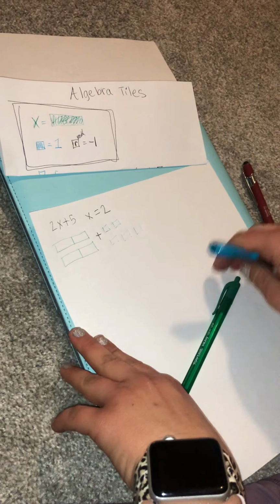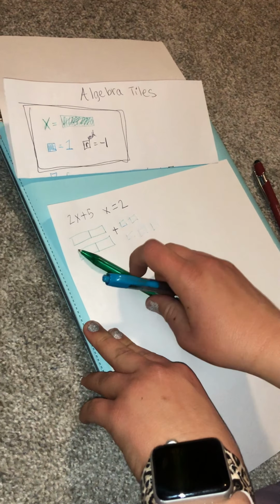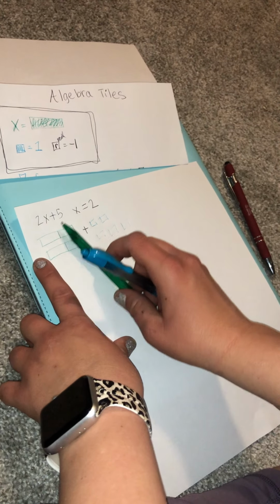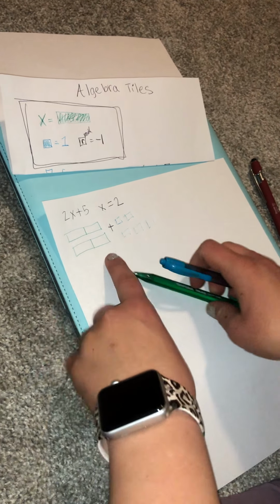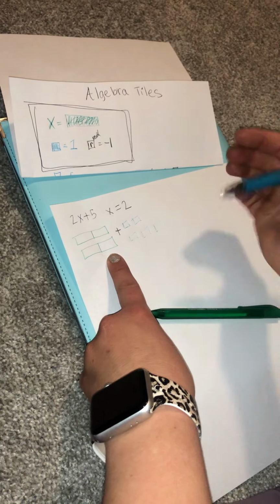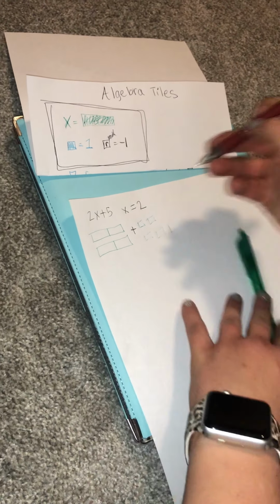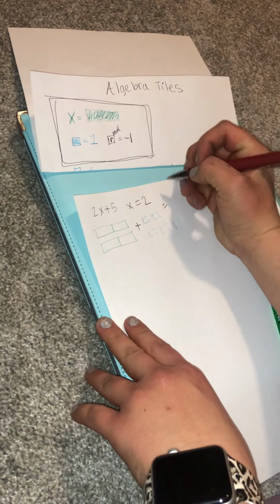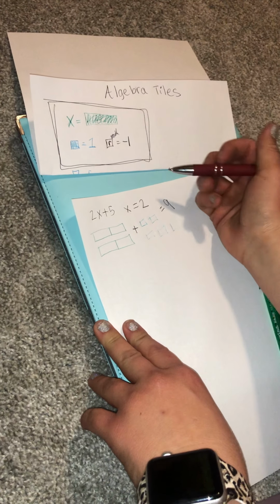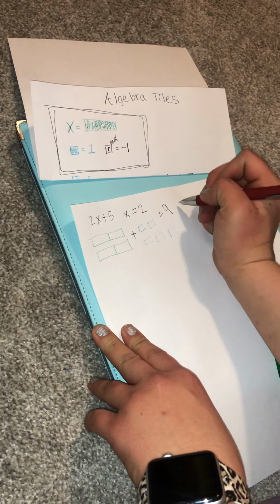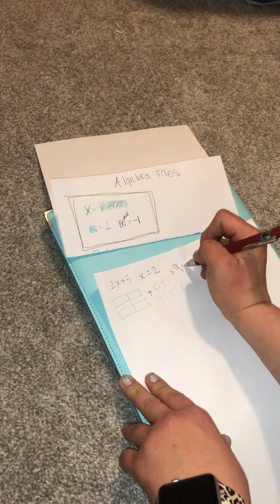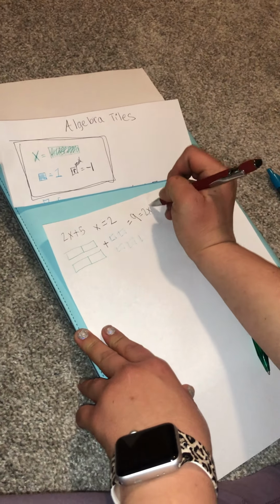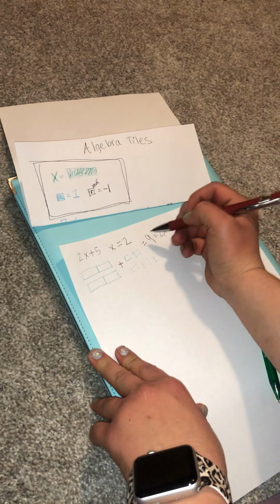Okay, so here we are. We got 2 units, which equal 2. So 1, 2, 3, 4, plus 5. 4 plus 5 equals 9. So let's modify the equation. 9 in this sense equals 2x plus 5 when x equals 2.